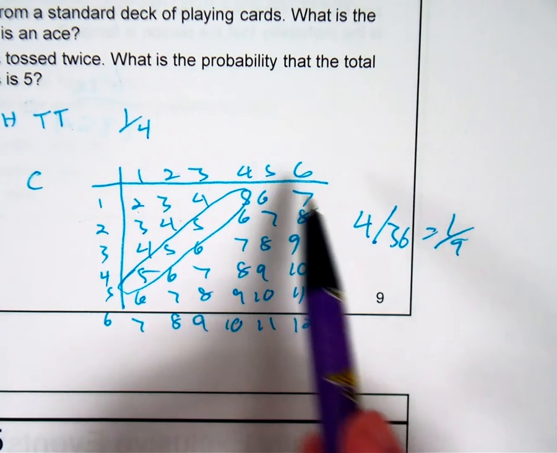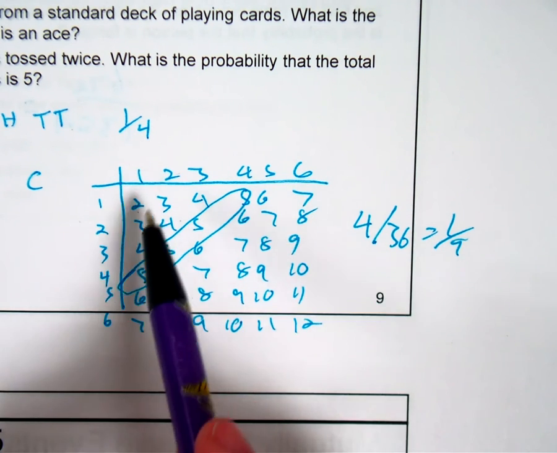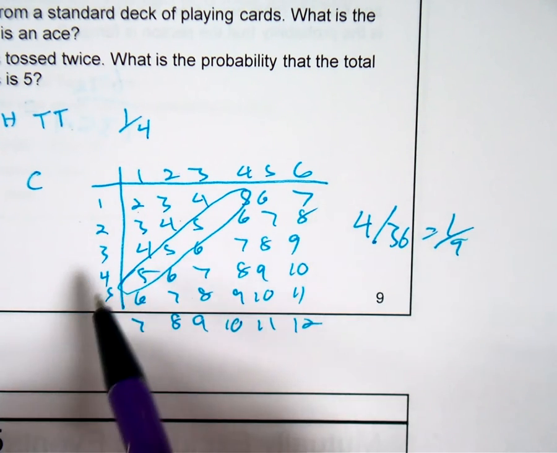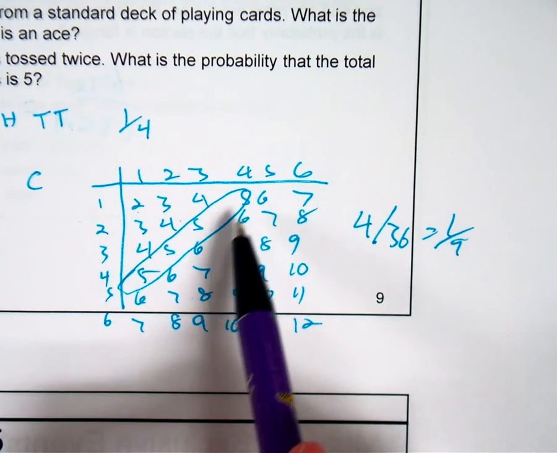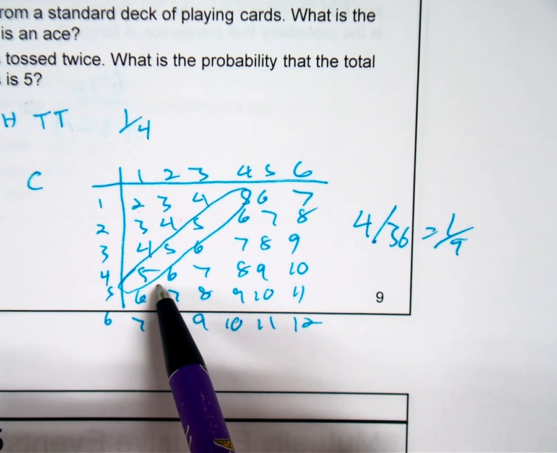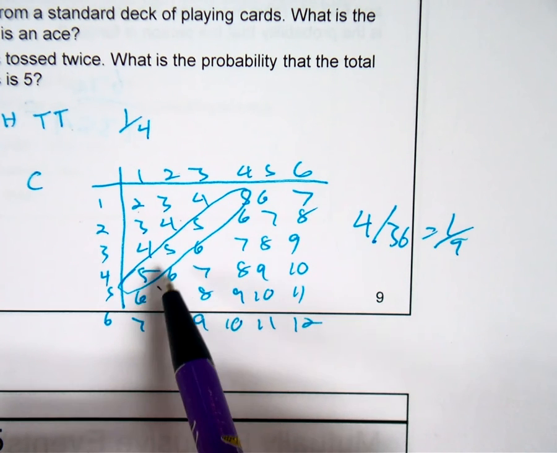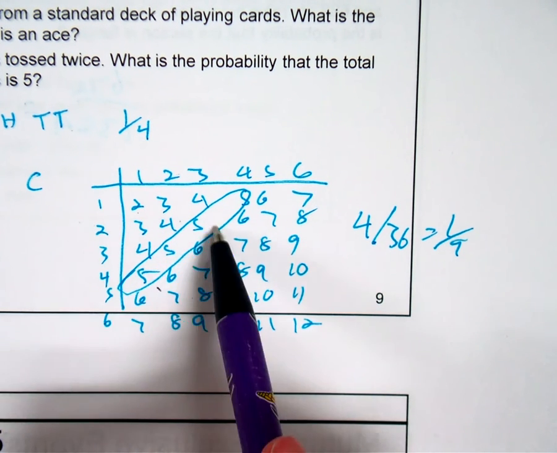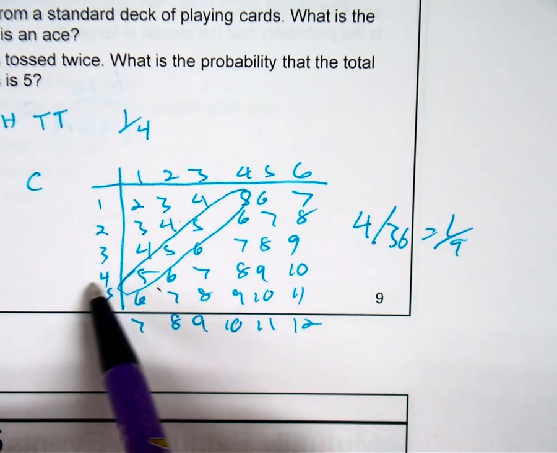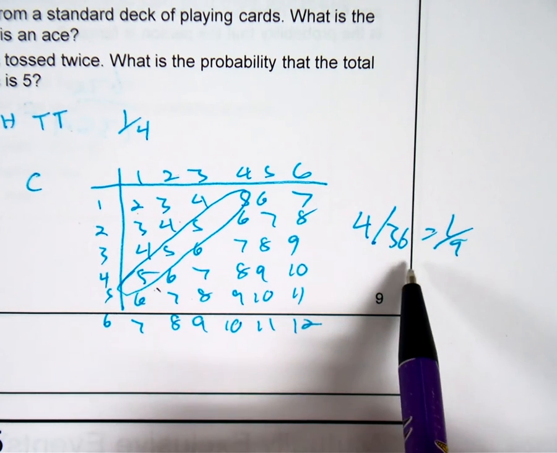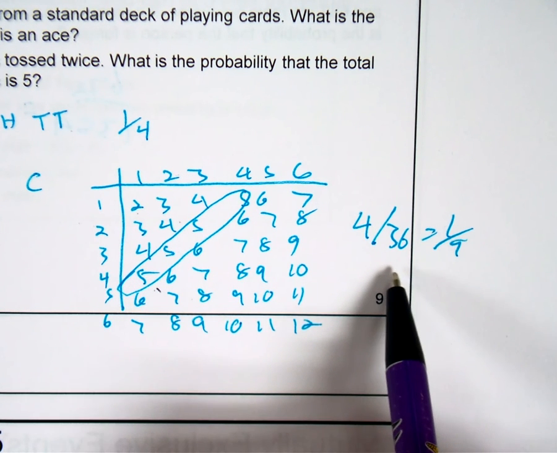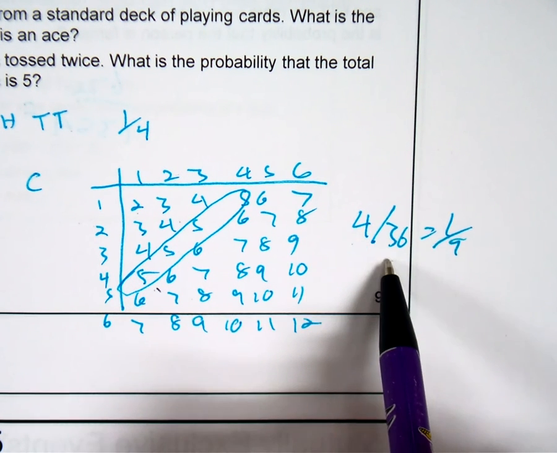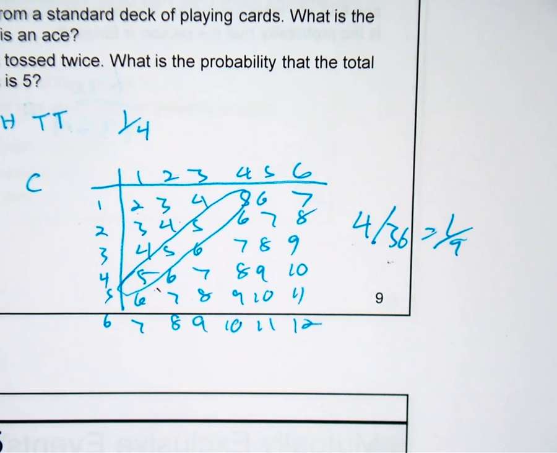6 by 6 means that there's 36 total possible outcomes. And I see 1, 2, 3, 4 possible ways to get a 5. We can go 1, 4, 2, 3, 3, 2, 4, 1. Those are 4 ways that we can get a total of a 5. So 4 out of 36 total ways would reduce to 1/9. Okay.